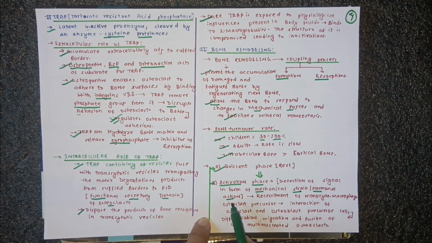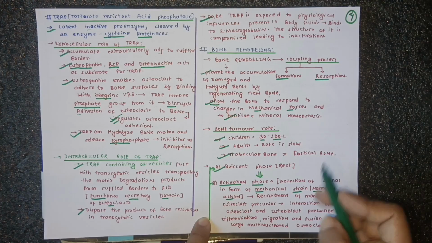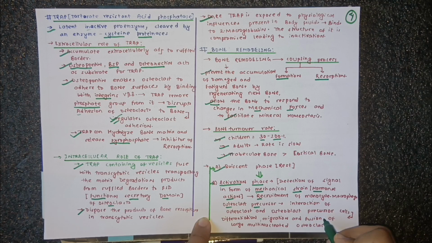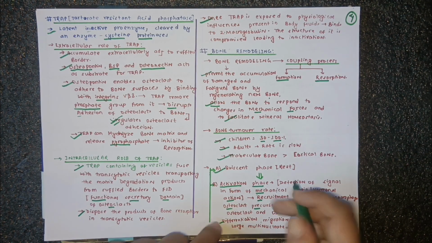or hormonal action. This causes the recruitment of monocyte-macrophage osteoclast precursors. Then there is interaction of the osteoclast and osteoblast precursor cells, and that finally causes differentiation, migration and fusion into large multinucleated osteoclasts. This is written in quite tough language.